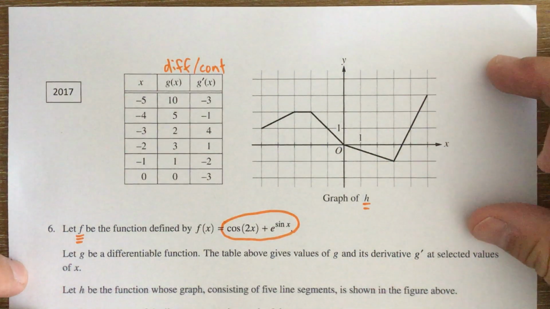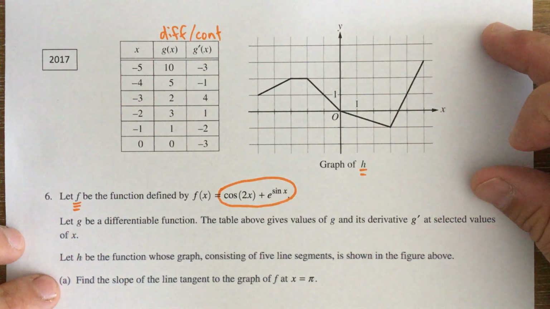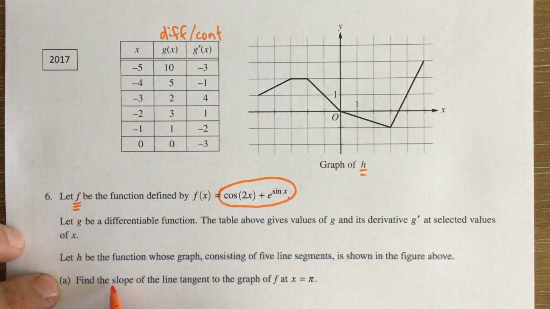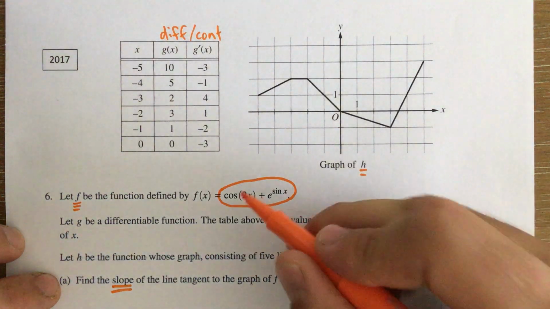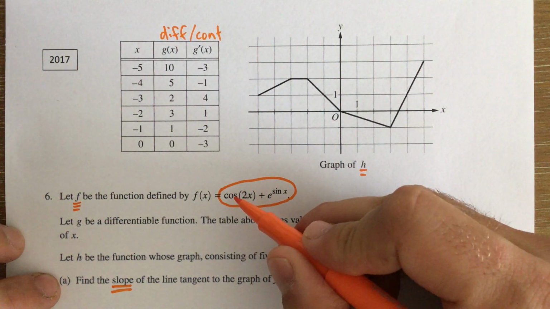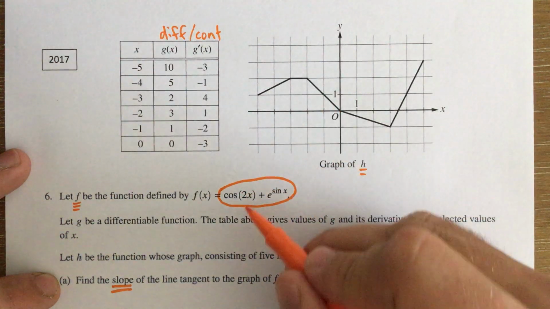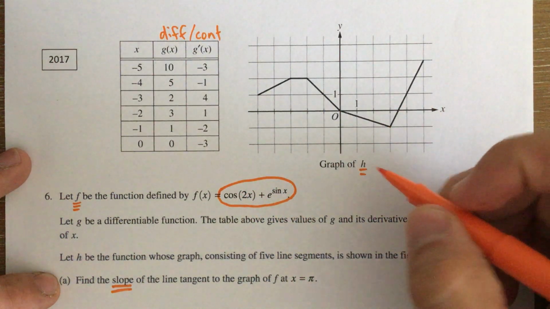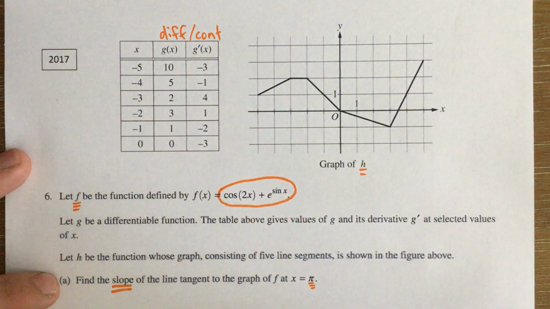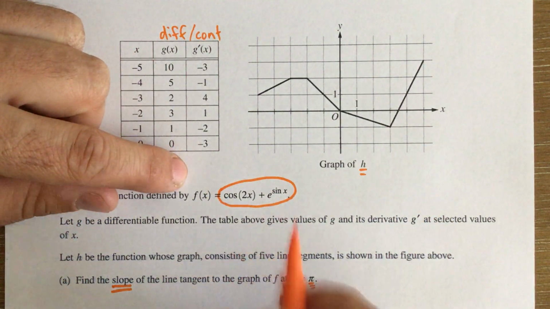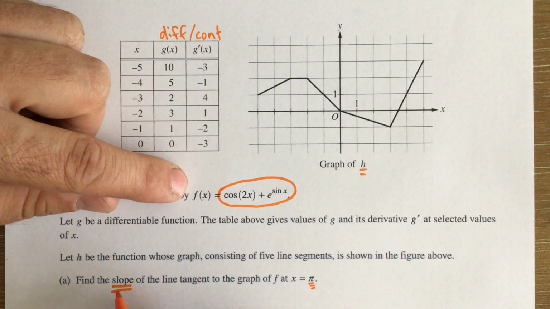Okay, so pretty standard. First question, find the slope of the line. Find the slope, right? We just need to find a slope. Find the slope of a line tangent to the graph of f at x equals pi. So we have f right here, and basically we just need to take the derivative of f, which seems fairly straightforward, and then we need to plug in x equals pi, which is slightly annoying, but that's okay. All right, so take the derivative. We just need to find the slope. We don't have to actually find the line that's tangent.